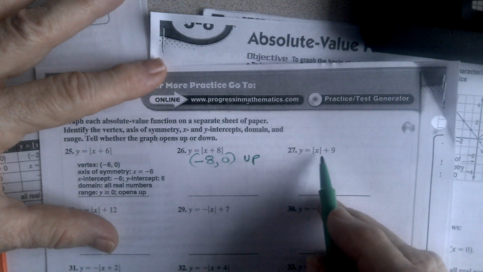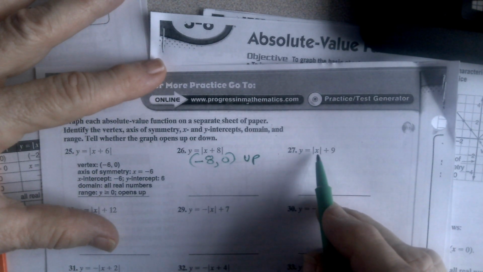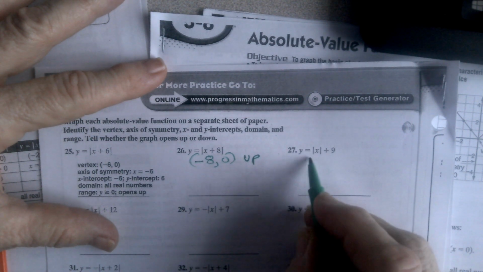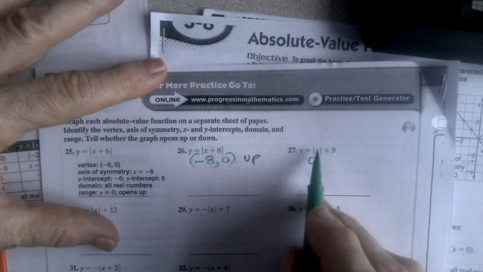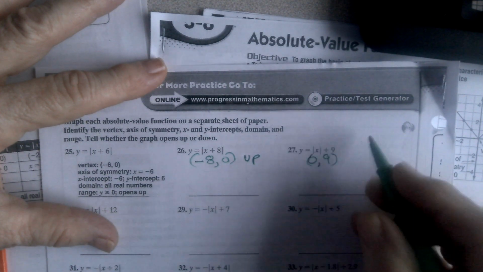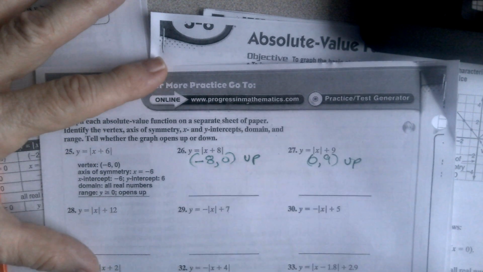On this one, how can I make the x a 0? Make it a 0. And when my x is a 0, what is my y going to be on this one? 9. It's going to be 9. So that is my vertex, and it's going to go up or down? Up. Then we're going to go straight down. I'll tell you which ones you're going to do.